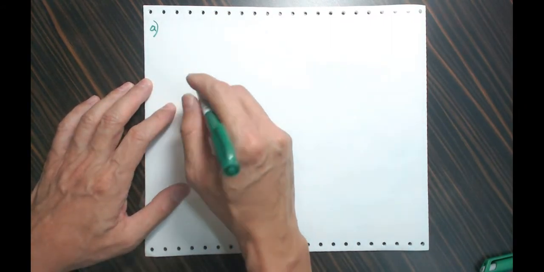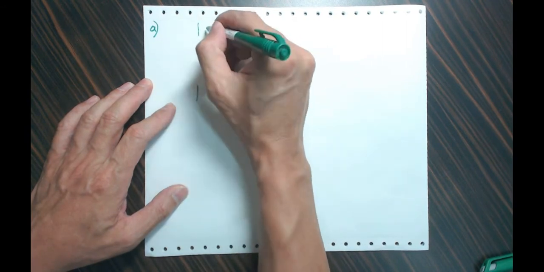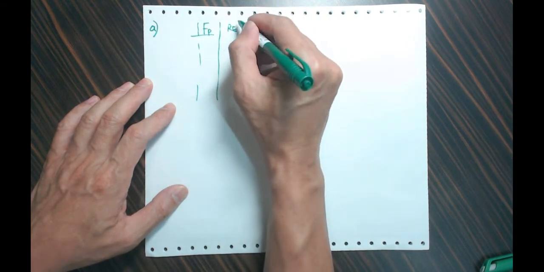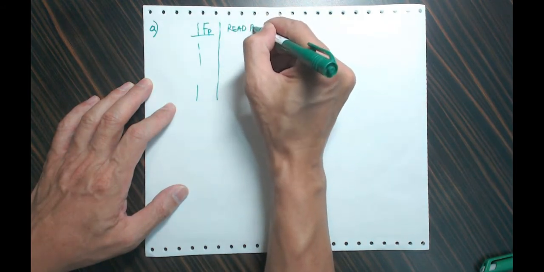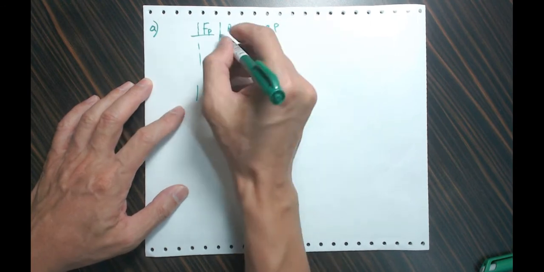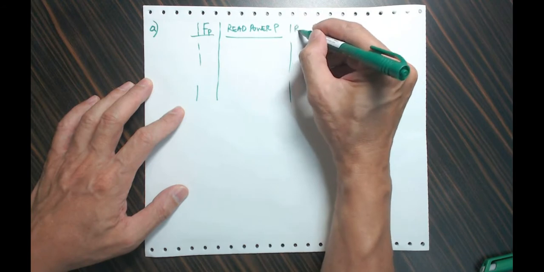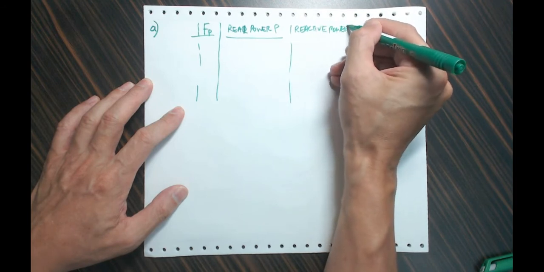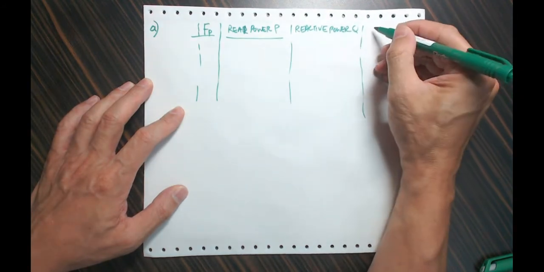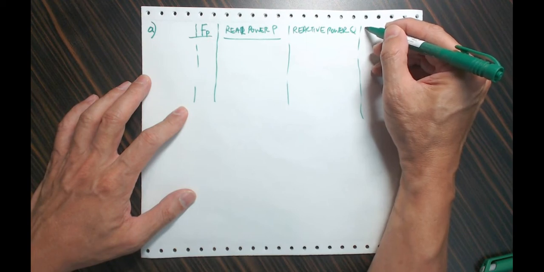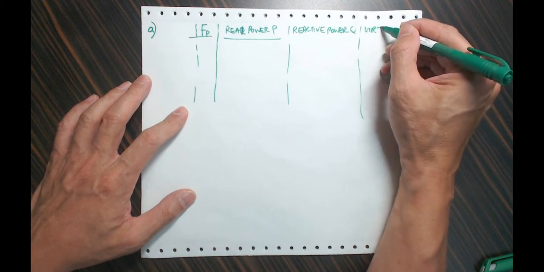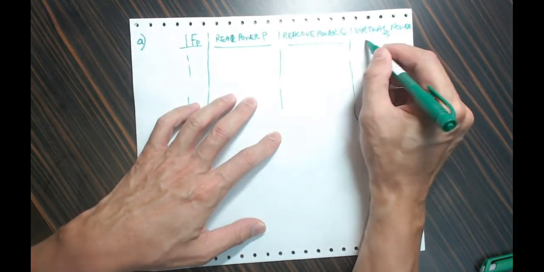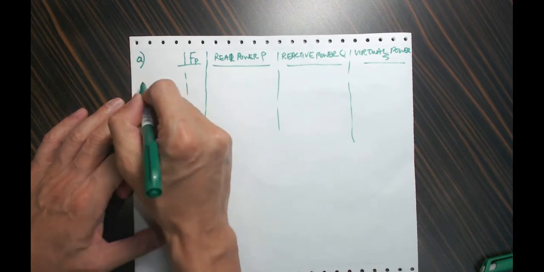We shall identify the loads, and this is the power factor, and I want the real power P, the reactive power Q, and finally the complex or virtual power S. So we shall look at each load. For example, let's look at load A.